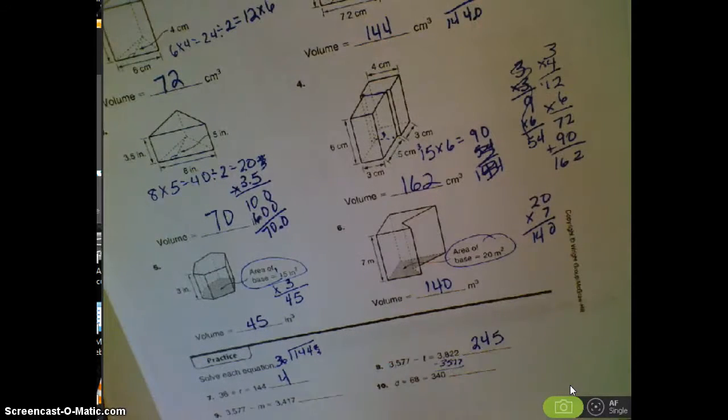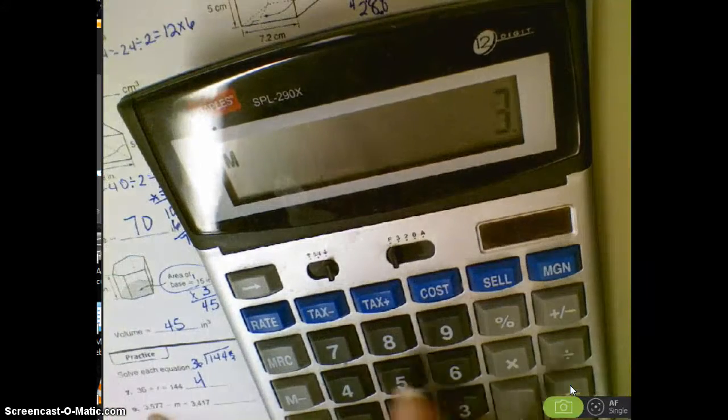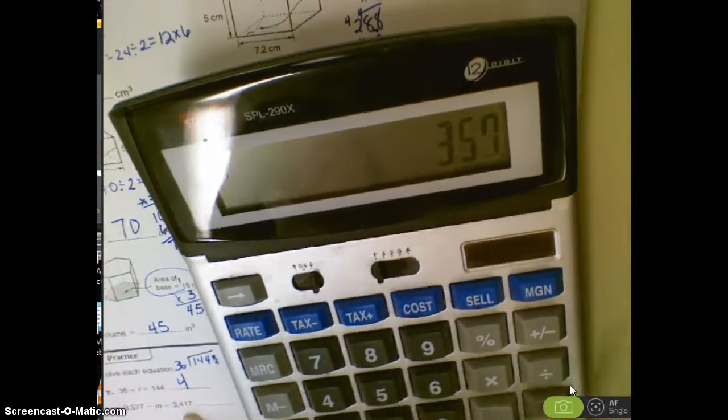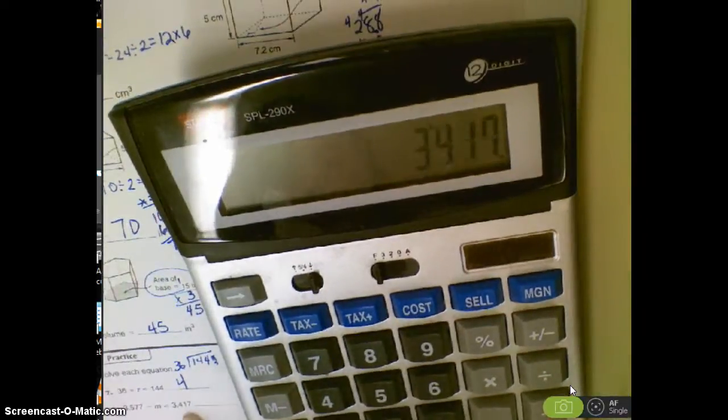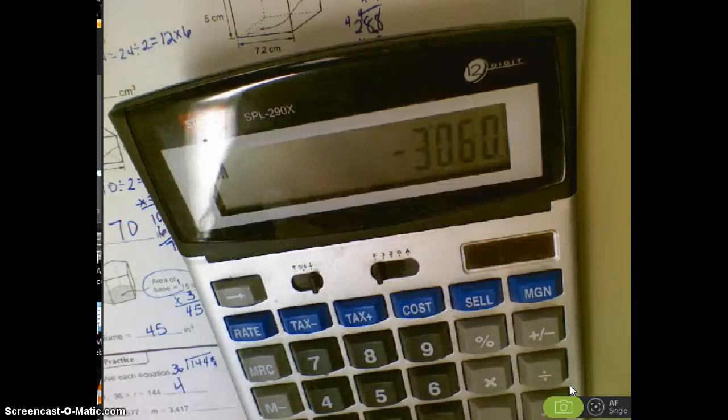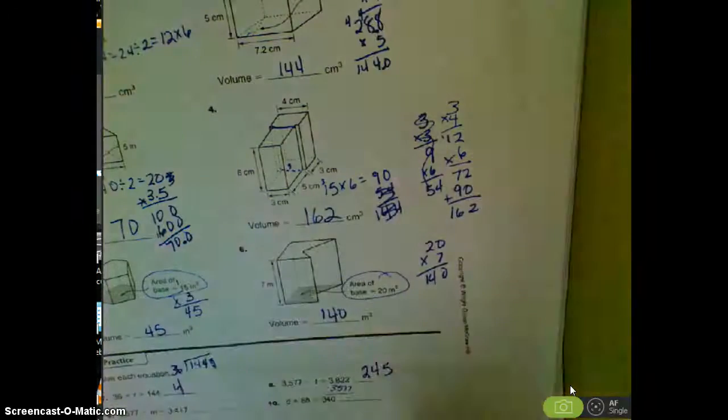And right here, we'll do the same thing. We'll figure out the opposite. So we'll put 3577, and then we'll subtract 3417, and we'll find out it is, oops, I did something wrong here. 3577 minus 3417, and I find out it is 160.